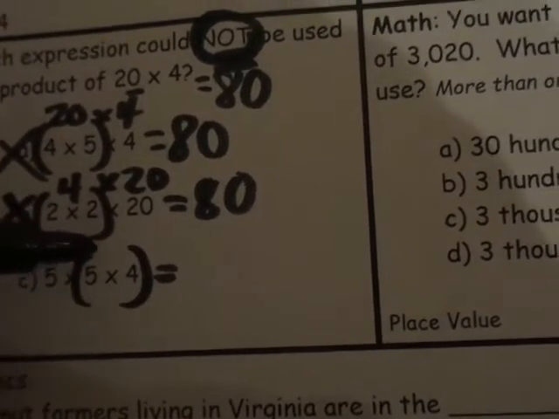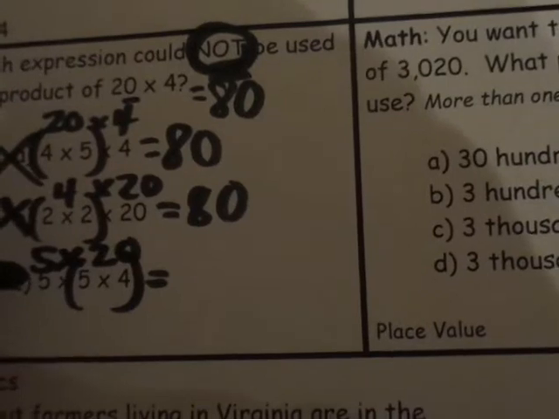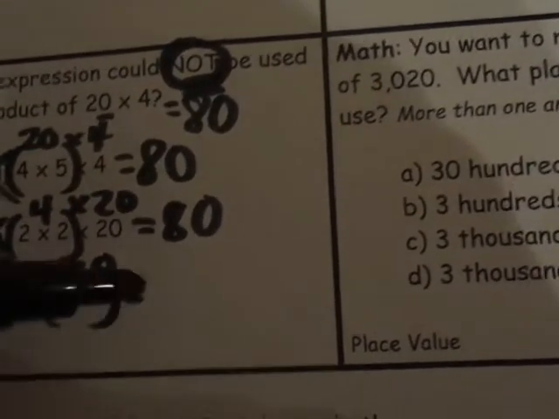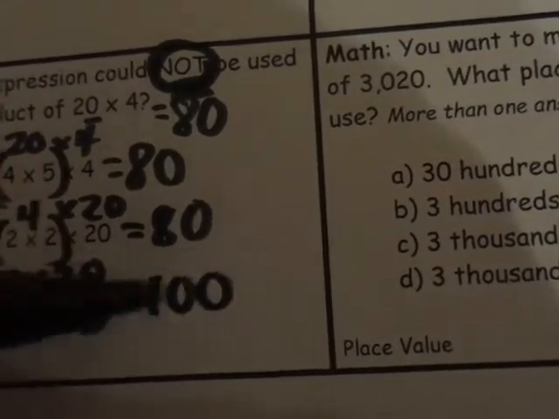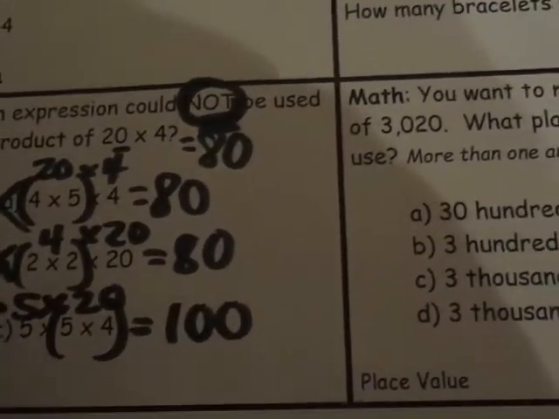Let's keep going with 5 times 4 is 20 times 5. Let's solve that out. 5 times 2 is 10 with a 0 behind it. That's 100. That is not equal to 80. So that's our answer.